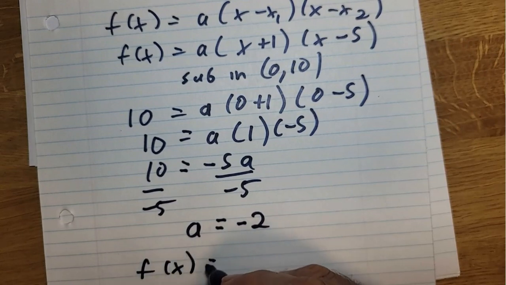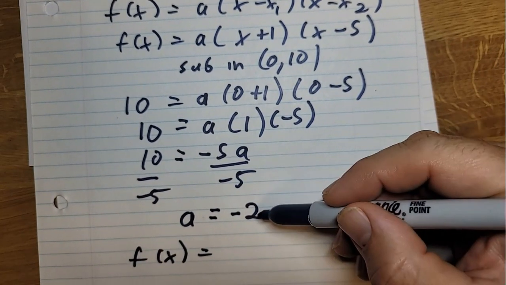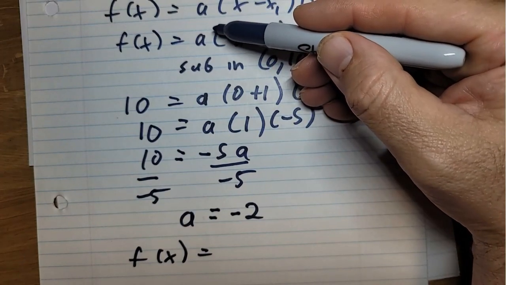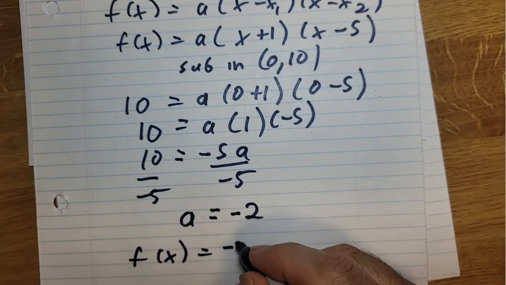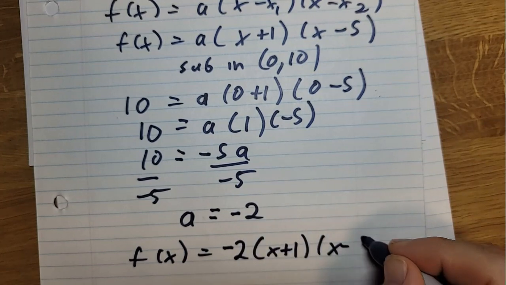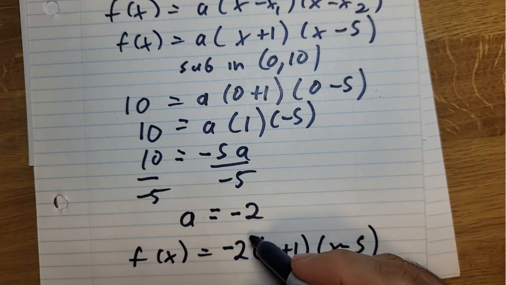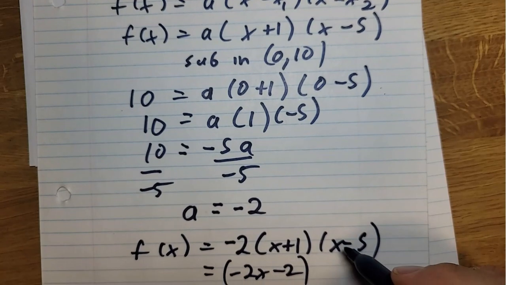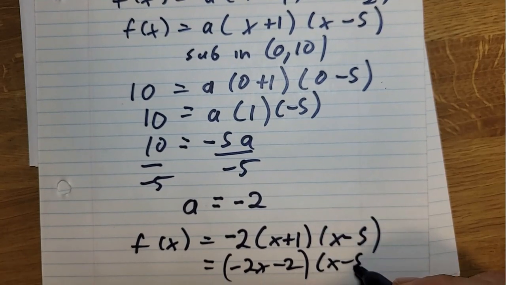So we got our equation here. f of x equals, now I'm going to plug that -2 all the way over here, and we're going to answer question 3. So we put the -2 in here, x plus 1, x minus 5. We'll multiply that in here, so -2x minus 2, and then we leave the x minus 5 here.